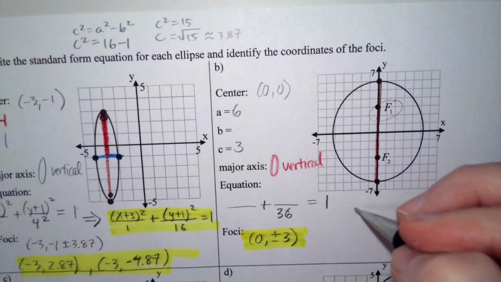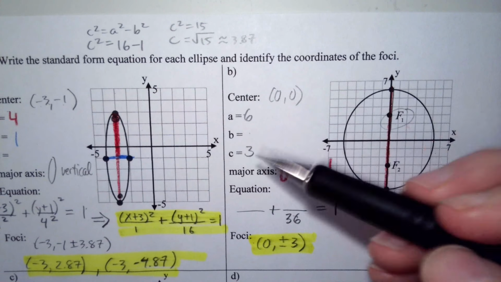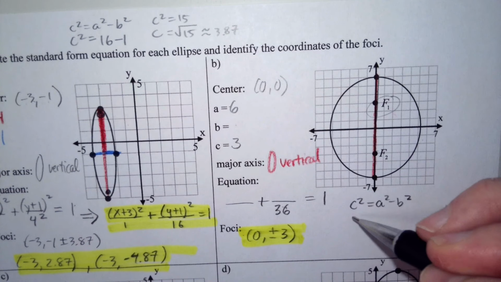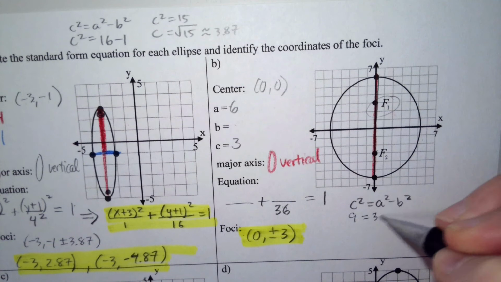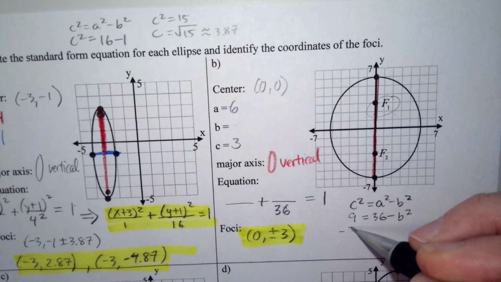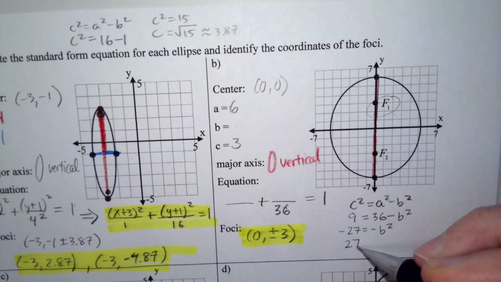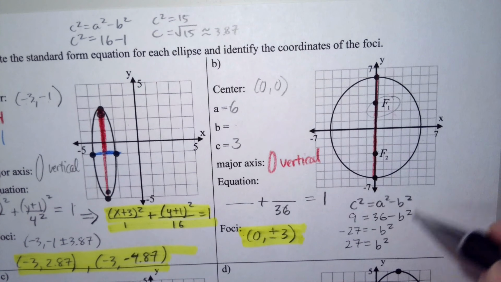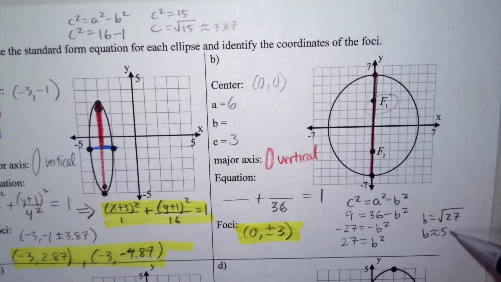Let's use the formula c squared equals a squared minus b squared, and we're going to solve for the b value. c squared is 9. a squared is 36. And we just solve for b squared. So subtract 36, we get negative 27. Divide both sides by negative 1, we get 27. So 27 equals b squared. Now I could square root, but let's go and do it to get the b value. So b is equal to the square root of 27, or approximately 5.20.